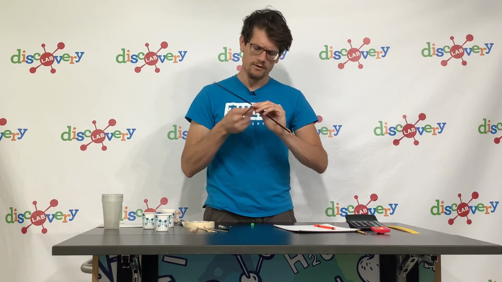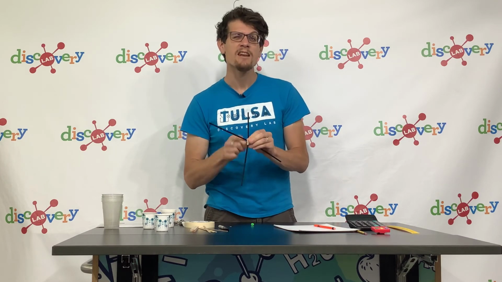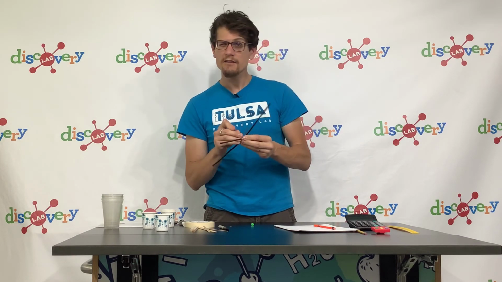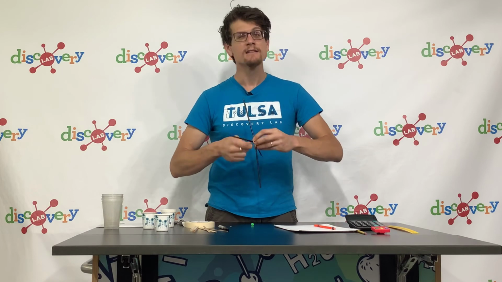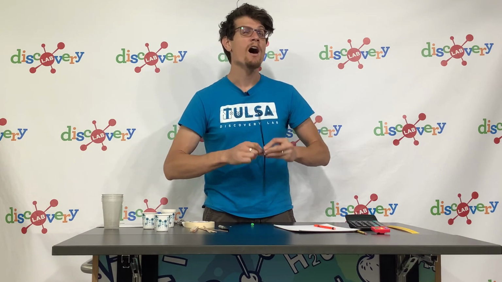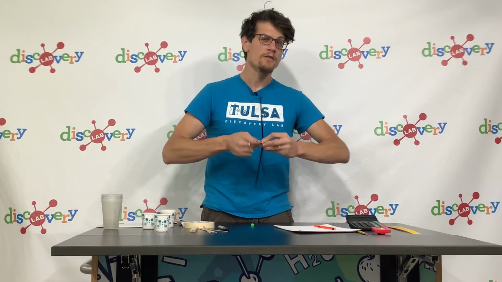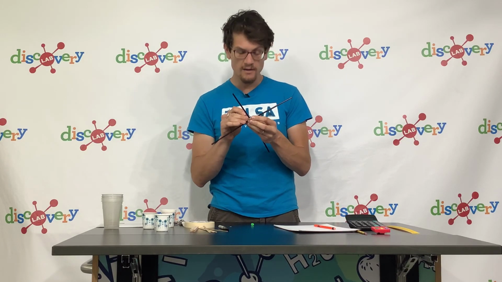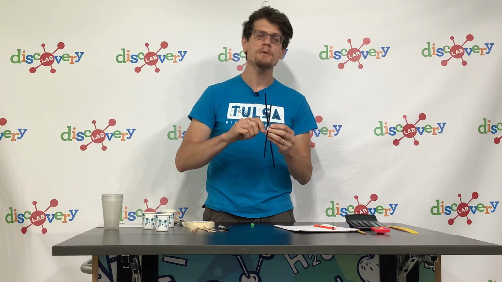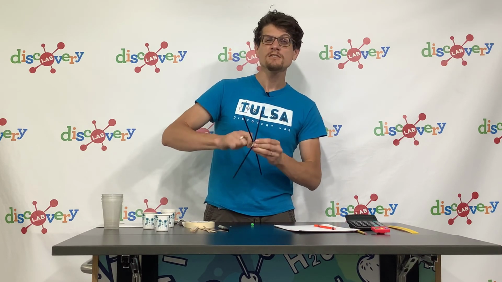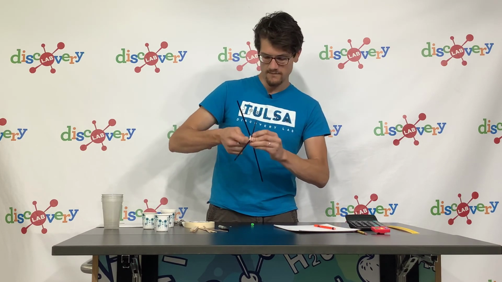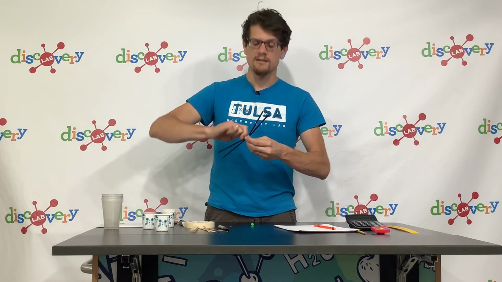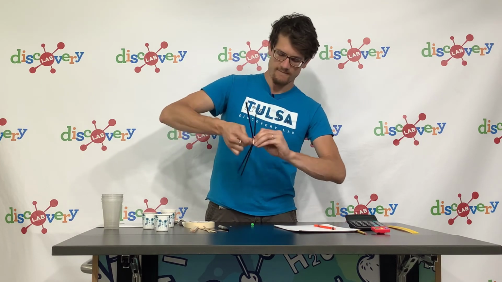You guys may be wondering, why are we calling this an anemometer? Well, you might have heard of a thermometer. That measures how hot something is. The word thermo means heat. We're measuring wind. So we've got an anemometer. That first part, anemo, means wind. It's from a Greek word, anemos.